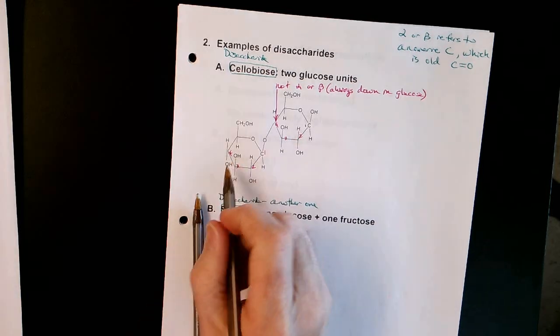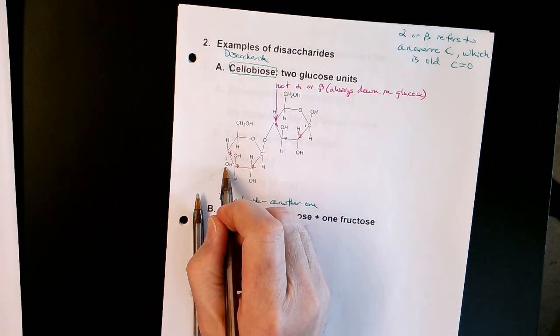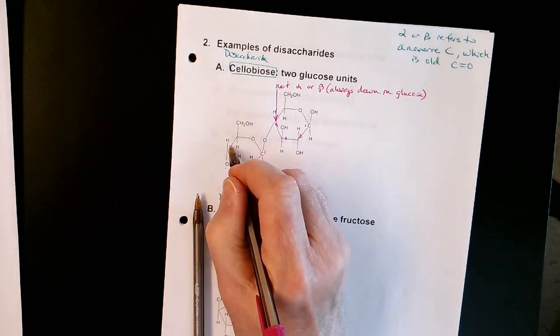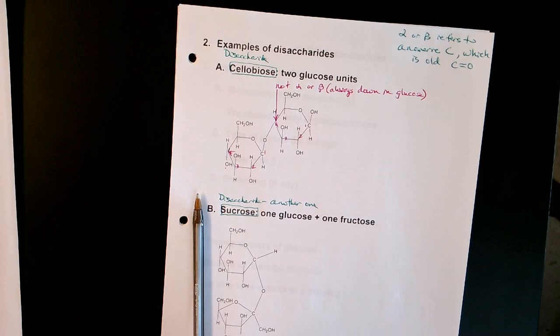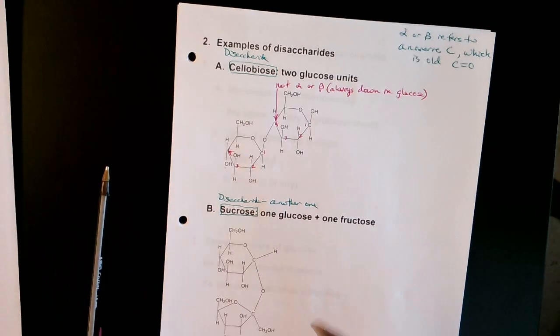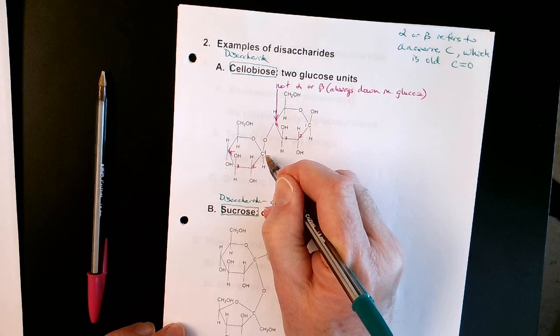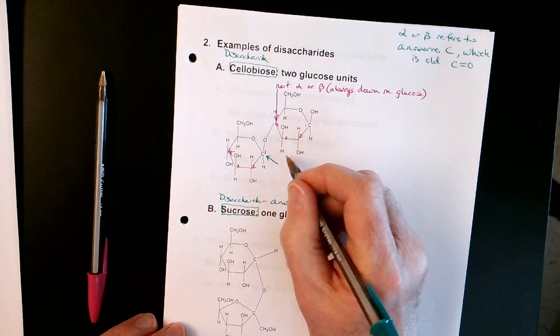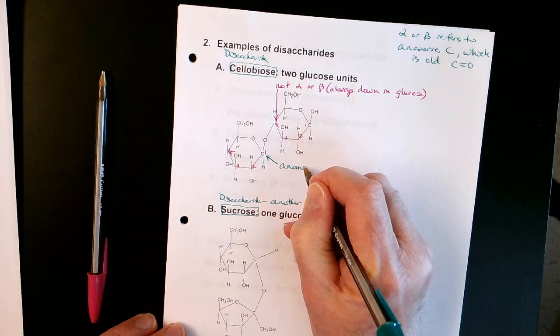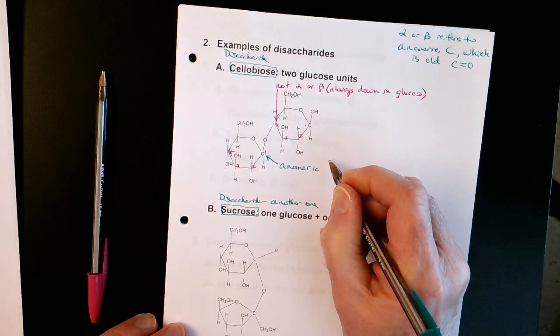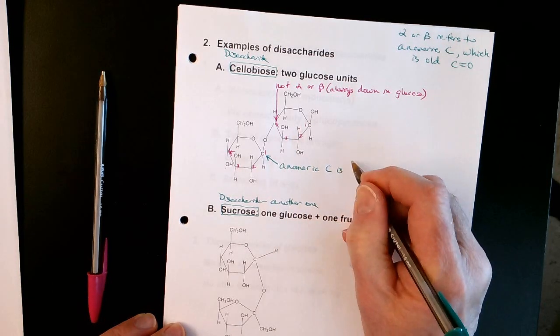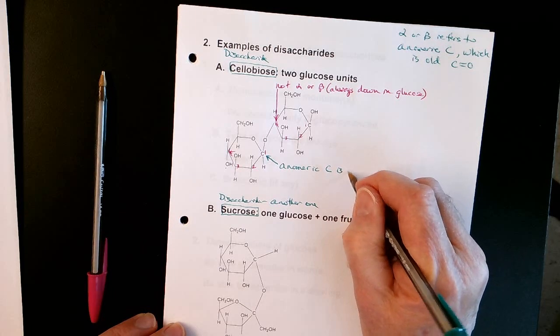And so then you look at number 4, and sure enough it's down there, but that's not part of what holds the two rings together. There's carbon number 4, its OH is down. So far so good with that. Now what you can tell about this carbon though is, yeah, this one is part of the anomeric carbon. The anomeric carbon is, in this case, beta.